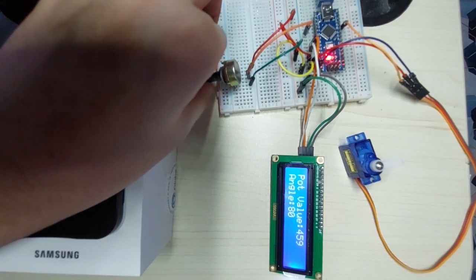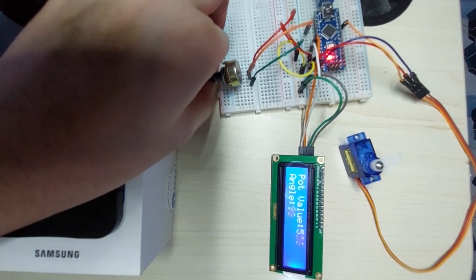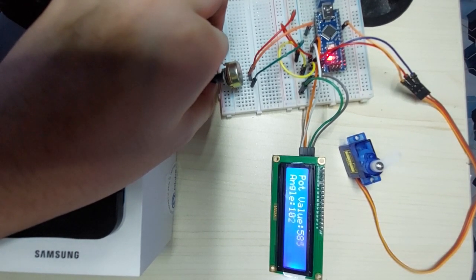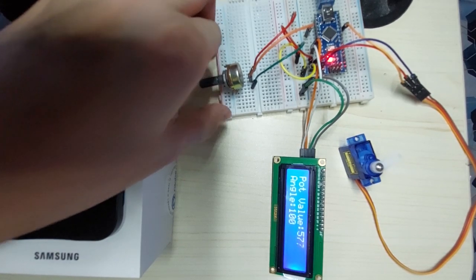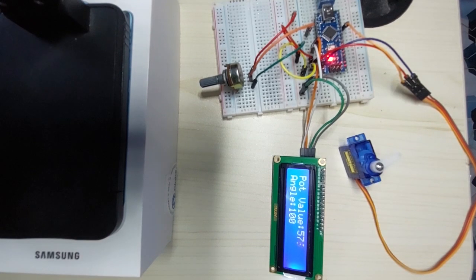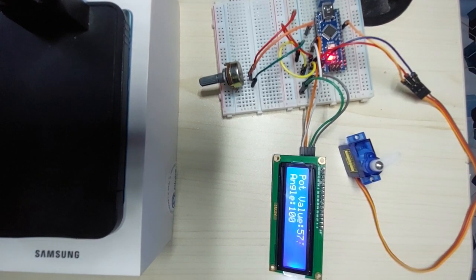So if we increase it up to 100, there we can see that the potentiometer value is 576 or 577, and the servo motor is positioned at an angle of 100 degrees.